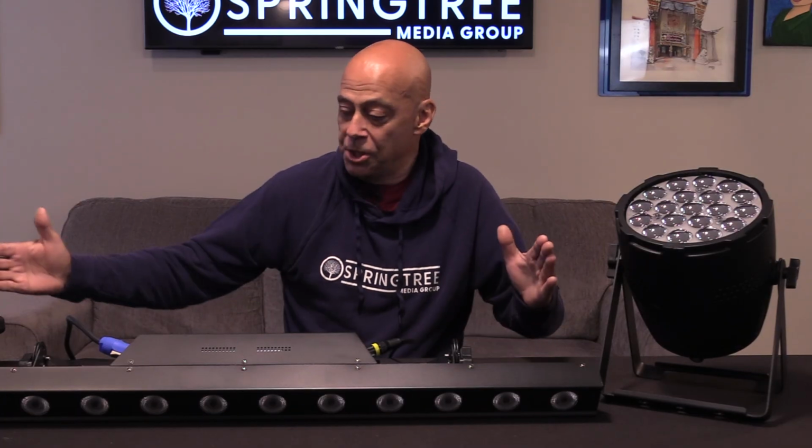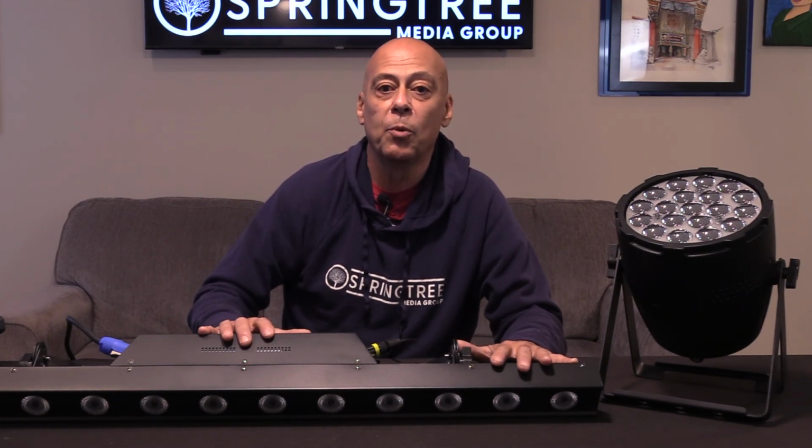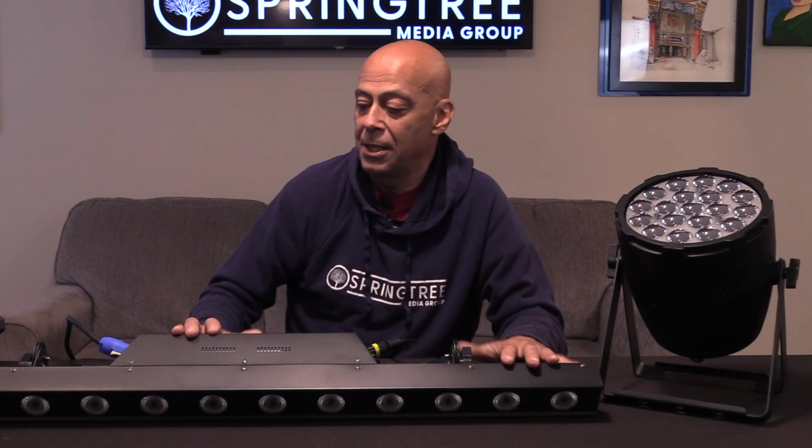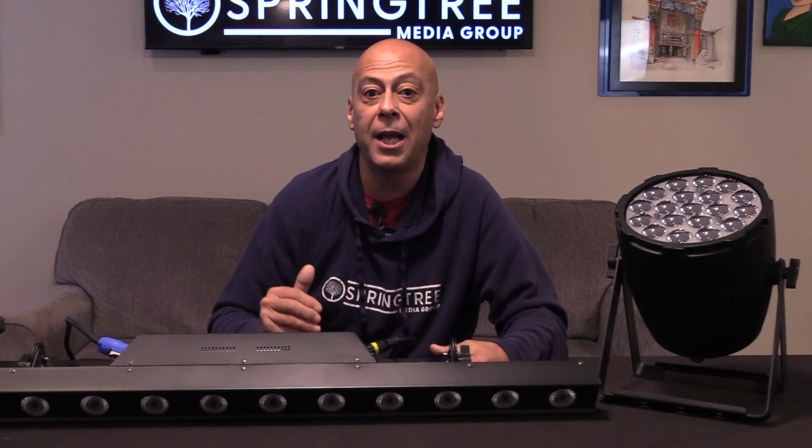Real quick overview. DMX is a language that theatrical lights use for control. It's a 512 channel protocol. So imagine you have a large console, 512 faders. Every light will use a different amount, and there is no standard. Whoever manufactures the light decides how many channels are going to be required for that light to work.